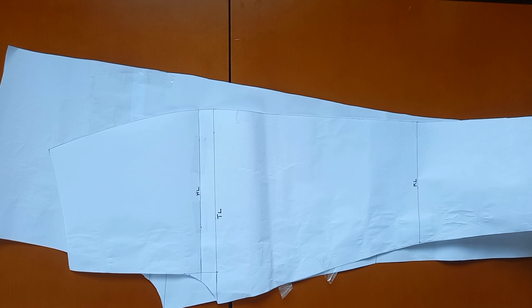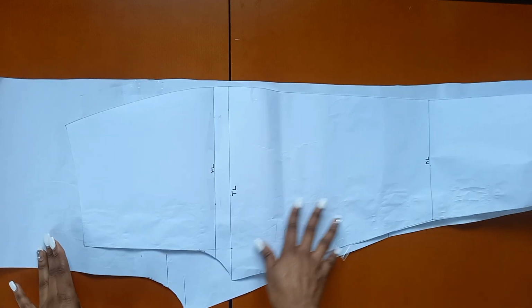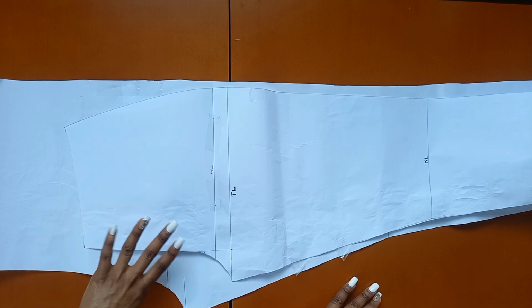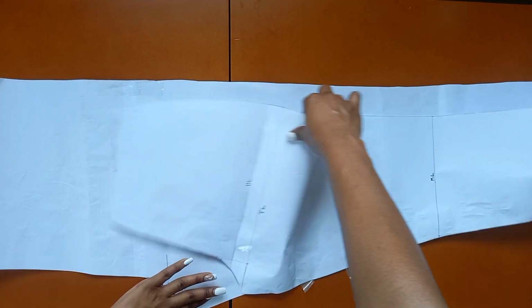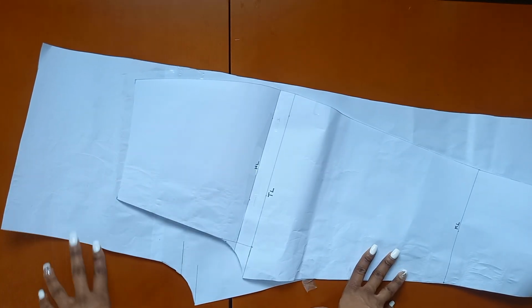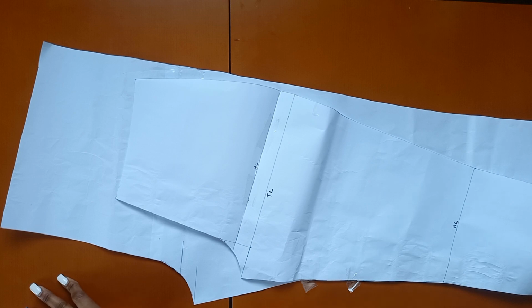Now we're going to cut out our waistband, the band for the waist. If you're going to be adding a waistband to your trouser, this is what you should do. However, if you will not be adding a band, you can go ahead to create the darts for the back of your trouser panel. But I want to show you how I do my waistband, so I'll go ahead and show you that.